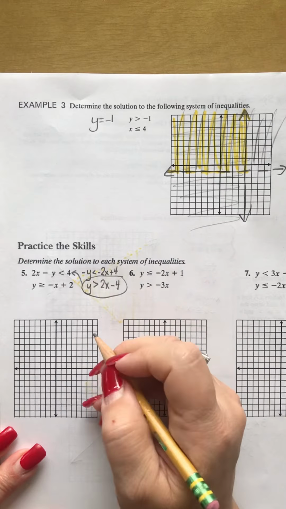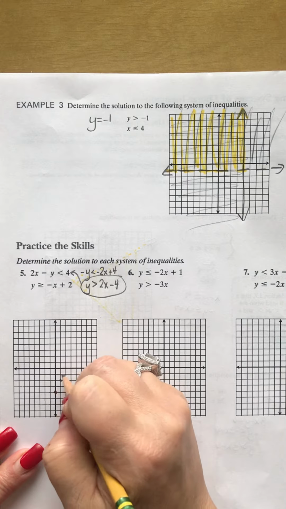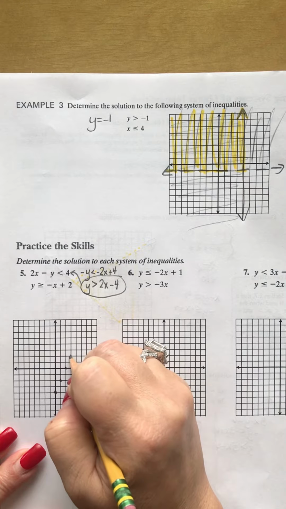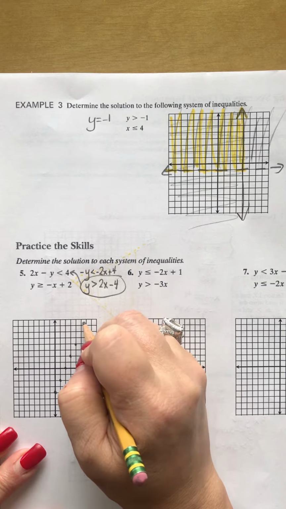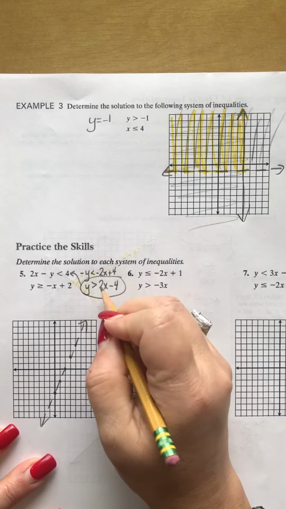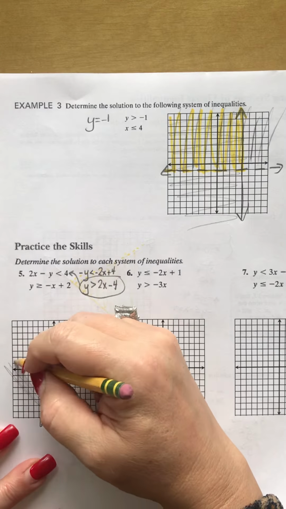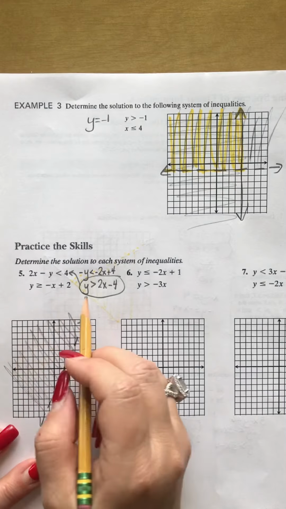So we begin at -4, and you're going to go up 2 and over 1. And we're going to make it a broken line. And we're going to shade, it says greater than, so we'd shade above. And the second inequality is already in slope-intercept form.